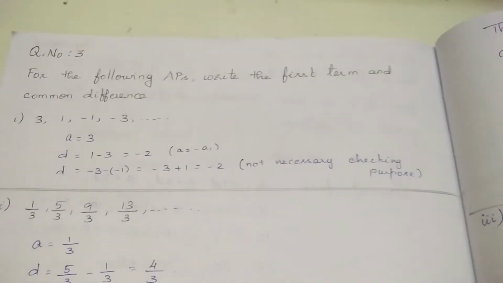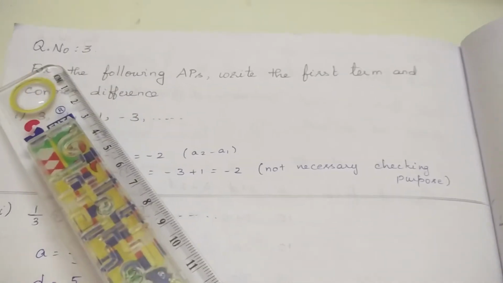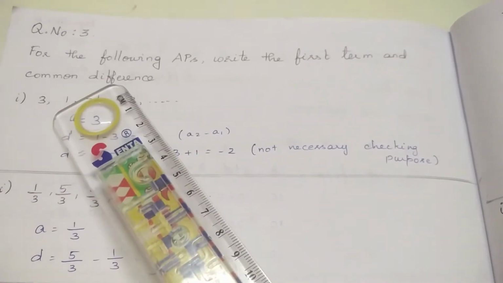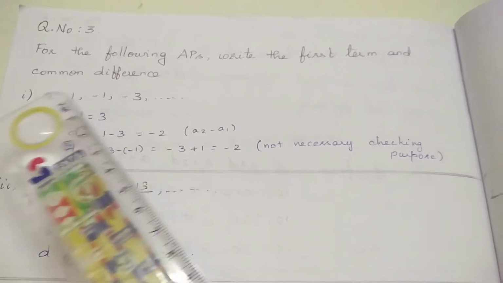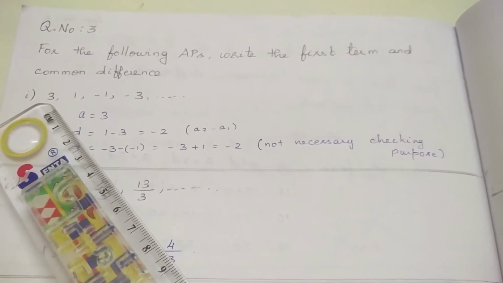Good morning, students. Today we are going to start question number 3. Question number 3: for the following APs, write the first term and the common difference. Here they are giving a list of numbers, so you have to find the first term and the common difference.